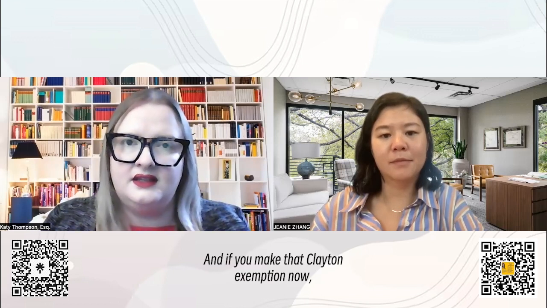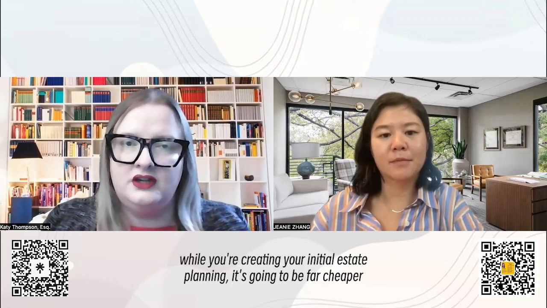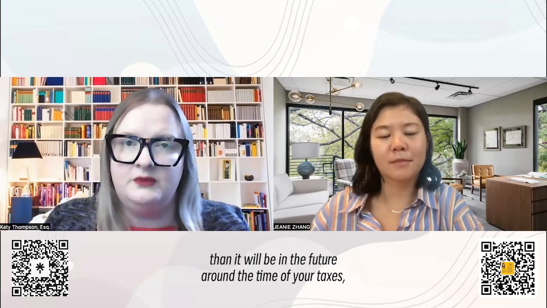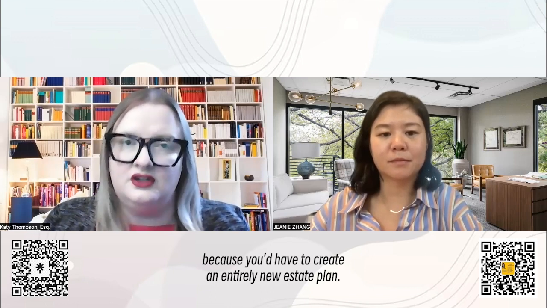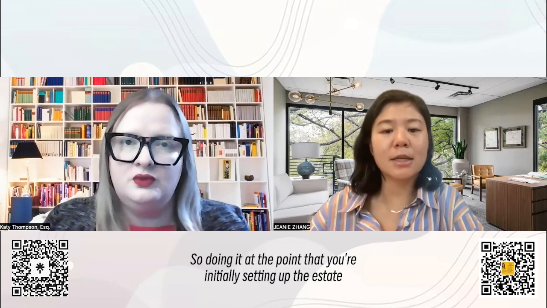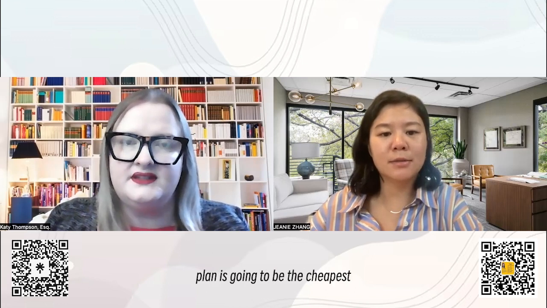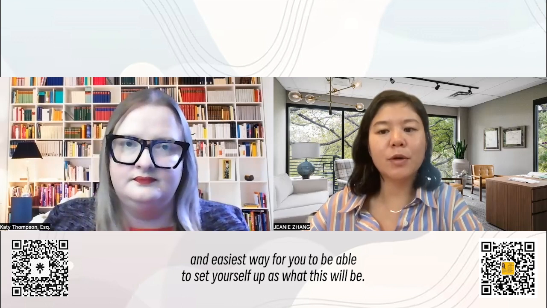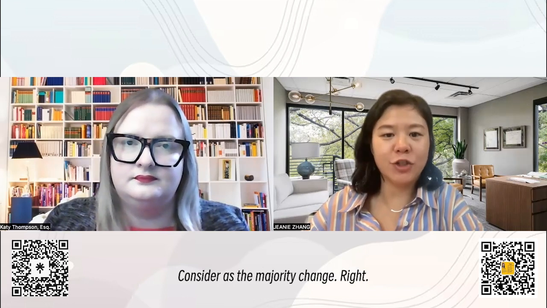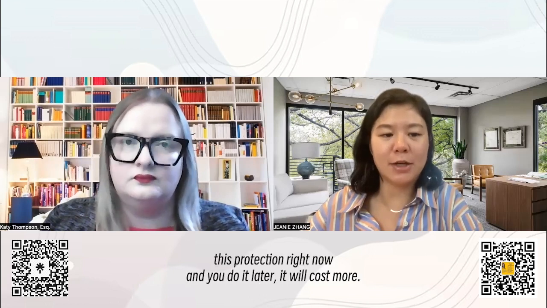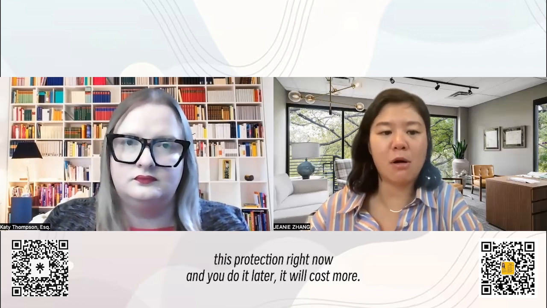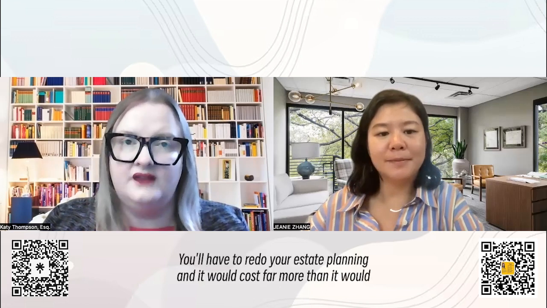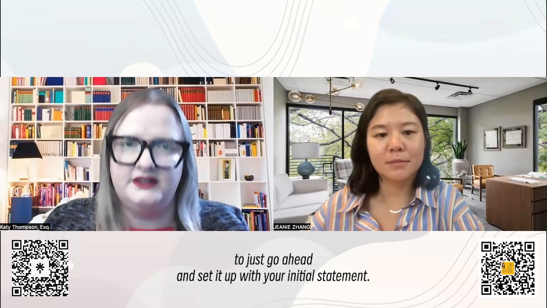If you make that Clayton exemption now, while you're creating your initial estate planning, it's going to be far cheaper than it will be in the future around the time of your decease, because you'd have to create an entirely new estate plan. So doing it at the point that you're initially setting up the estate plan is going to be the cheapest and easiest way to set yourself up. So if you don't add this protection right now and you do it later, it will cost more. Correct. You'll have to redo your estate planning and it would cost far more than it would to just go ahead and set it up with your initial estate plan.